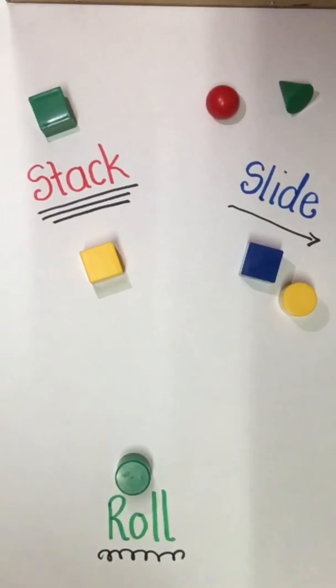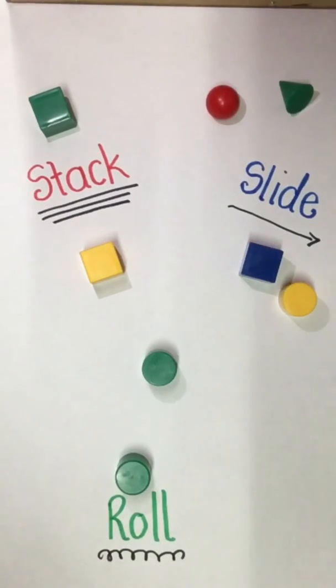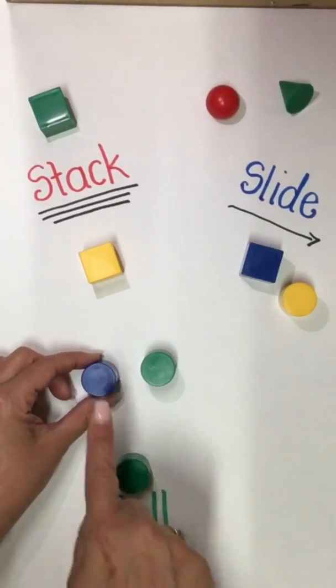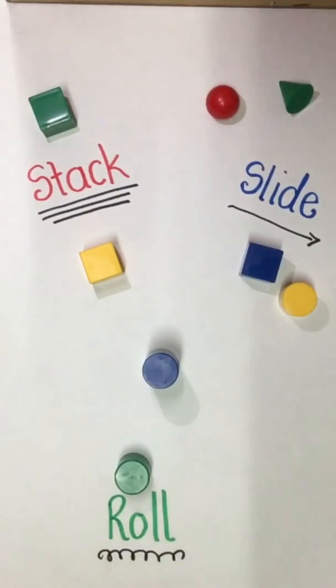Now, friends, we have to see if this solid figure can stack. Let's give it a try. If I have this cylinder and I take this cylinder, if they both have a flat face, it can stack.